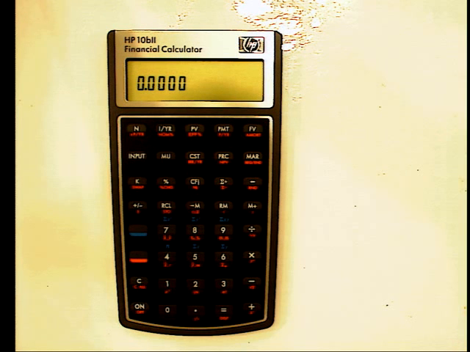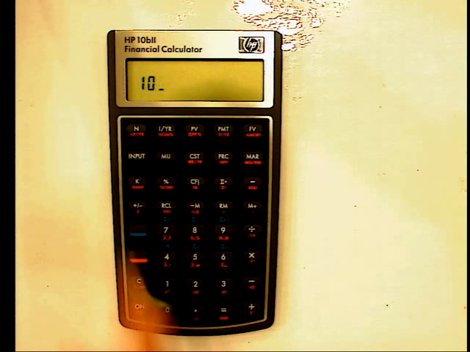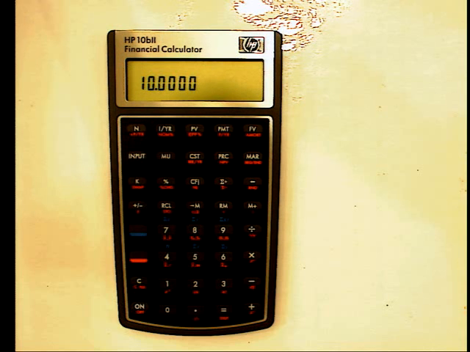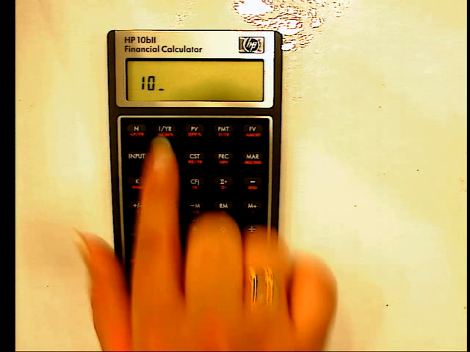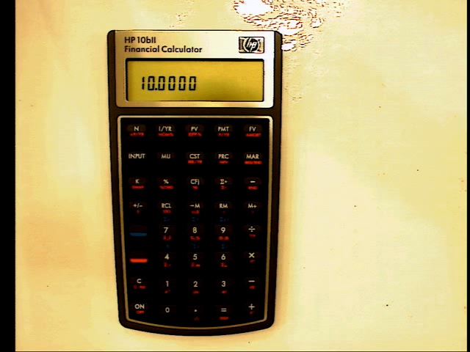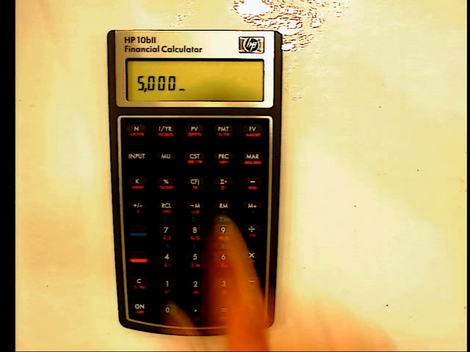So we've got 10 years, so we've got 10 N is our investment. We've got a 10% interest rate, so my interest rate is 10. So again, you can see that every time I actually press the interest rate button, my decimals appear, which means that this is now in the program of the calculator. I've invested $5,000, so 5,000, and present value.